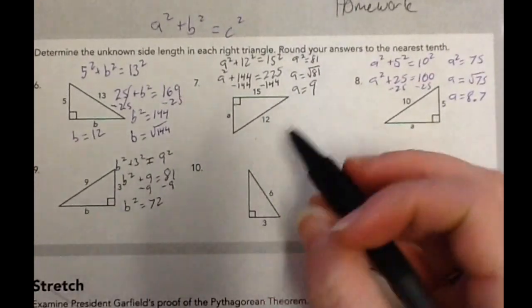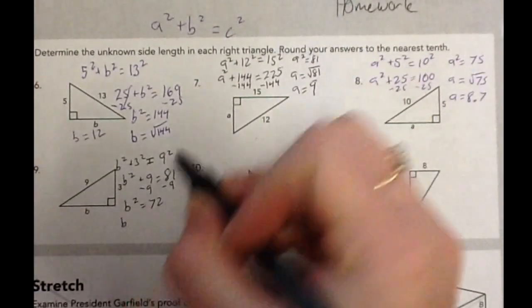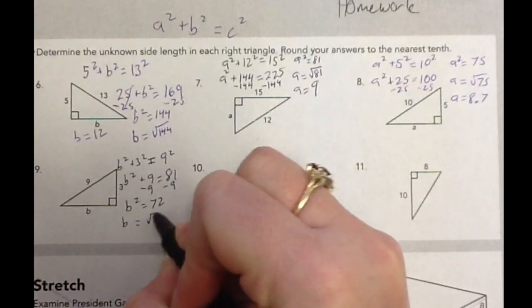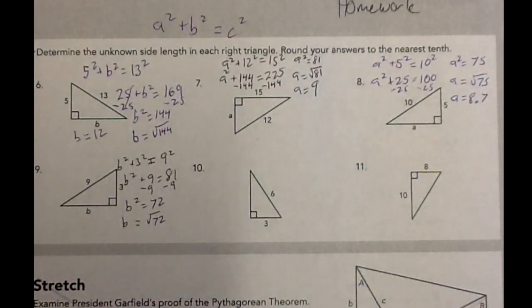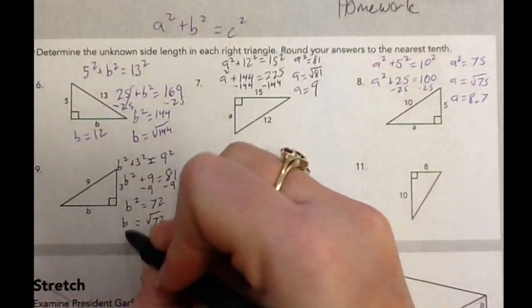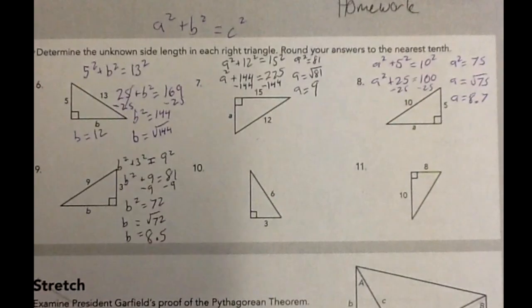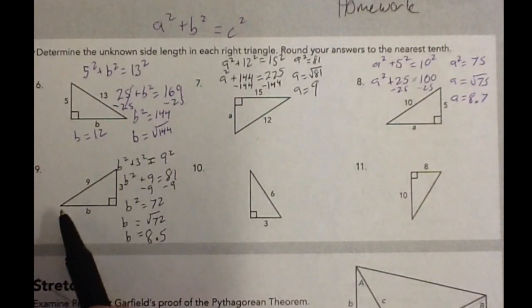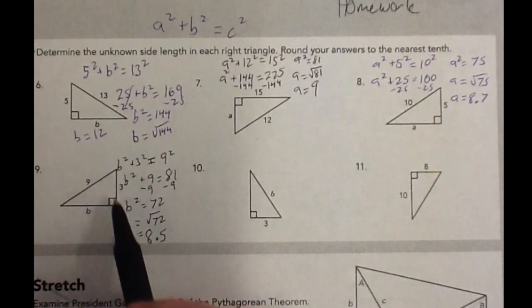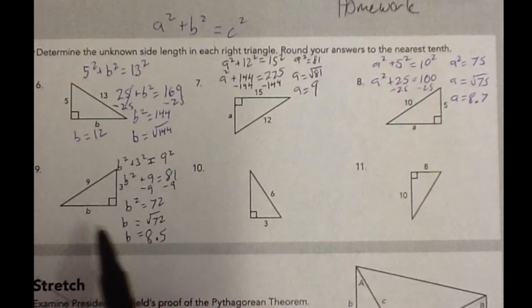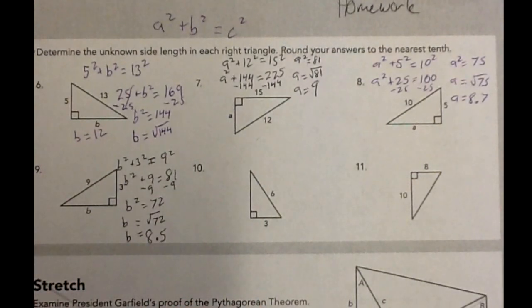So we square root both sides, giving us b, and the square root of 72. 72 square rooted is 8.5-ish, and that'll be it. It's always good to double check, does that make sense? Considering that we have a hypotenuse of 9, and this side length is 3, does it make sense that it's 8-ish? And yeah, that looks about right.